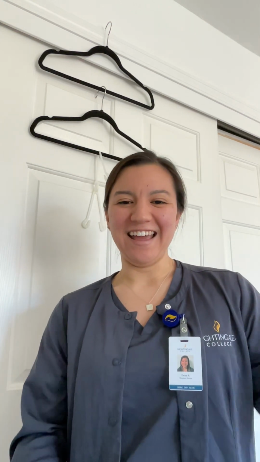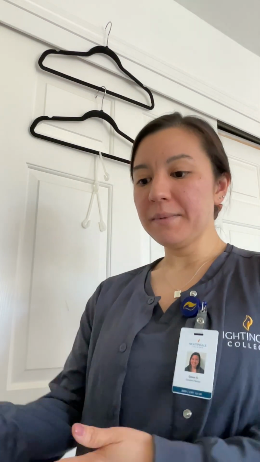I'm going to go ahead and ask if there are any allergies to medications. If there is or not, I'm going to verify that in the patient's chart. So I'm going to go ahead and start. I'm going to perform hand hygiene, and then I'm going to put my gloves on.